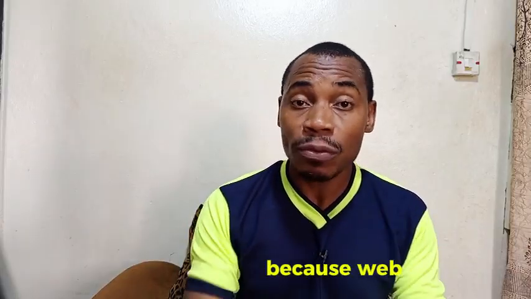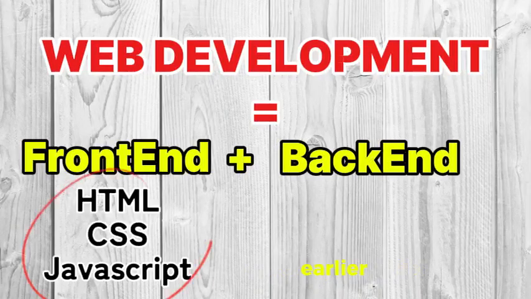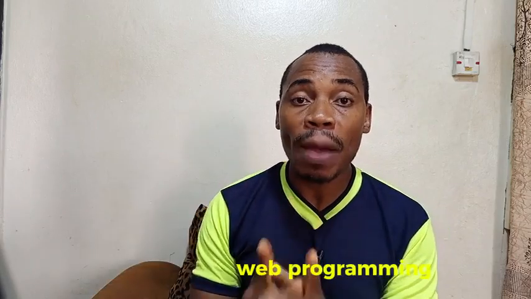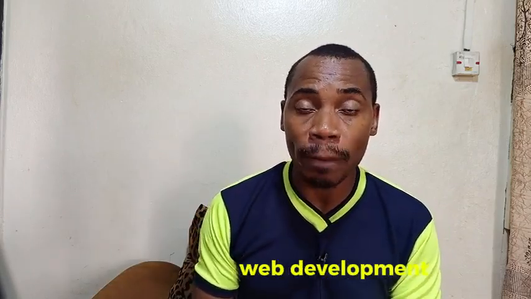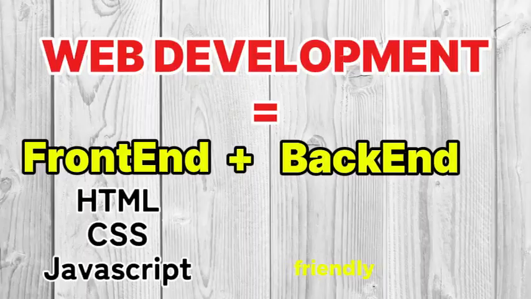Web development, because web development is divided into two. We have the front end and we have the back end. The one that I've listed earlier has to do with front end. Now we have to learn at least one web programming language in back end web development, and the one that is most appropriate, the one that is beginner friendly, is Python.